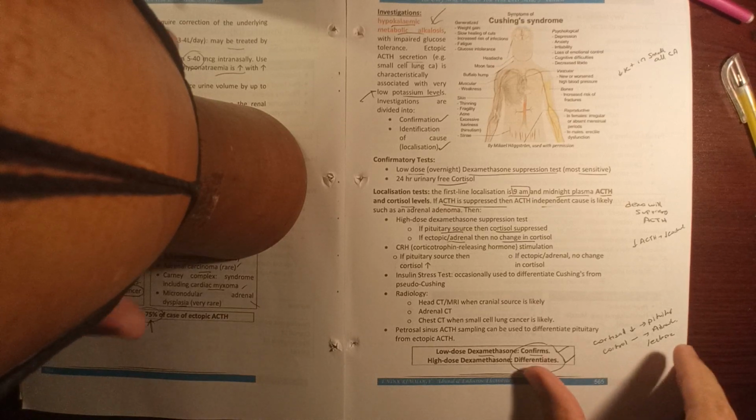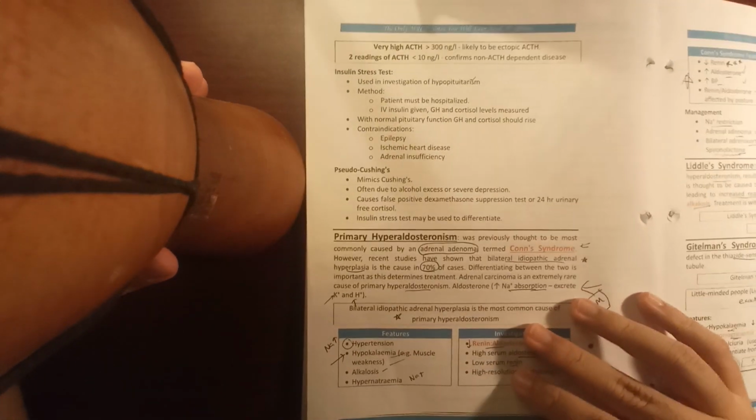Cushing's is a very important disease for the exam. Lots of questions keep on coming, so we need to focus on that. Okay.